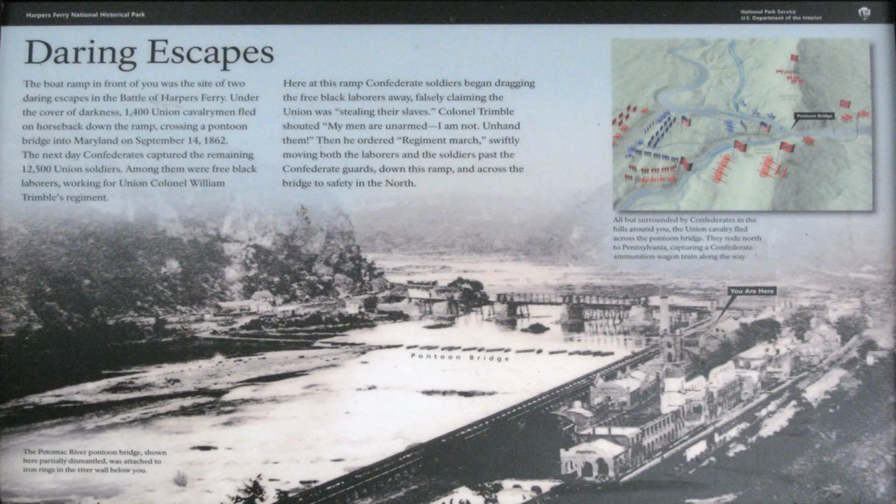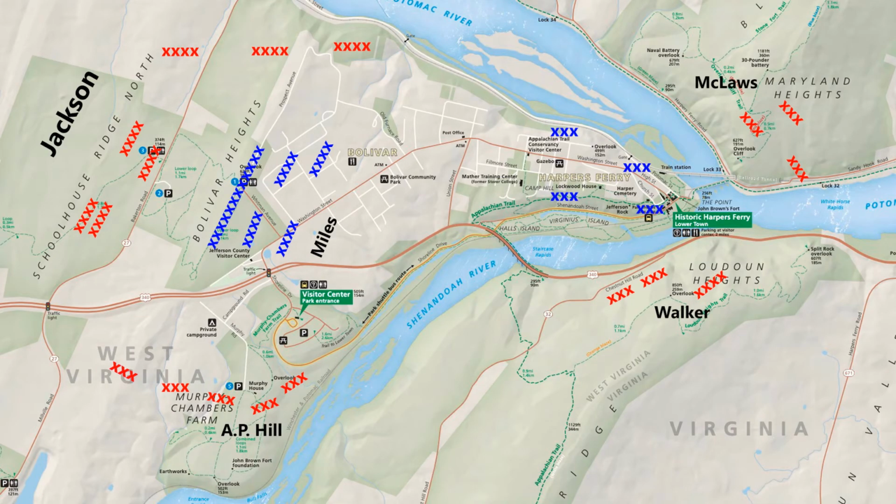As the morning of the 15th dawned, there was a heavy fog. As the fog lifted, this is what Colonel Miles saw. Now A.P. Hill was behind him. Jackson was in front of him. He was surrounded on all sides. As the fog cleared, the Confederate guns opened fire.